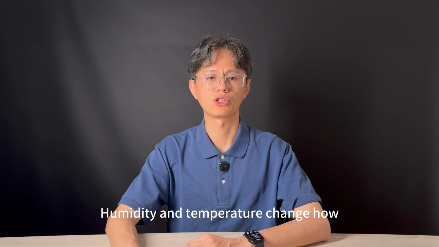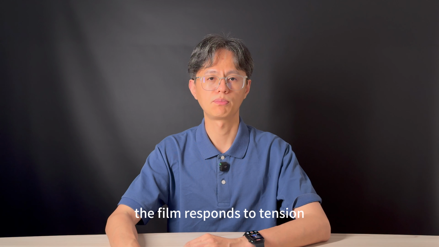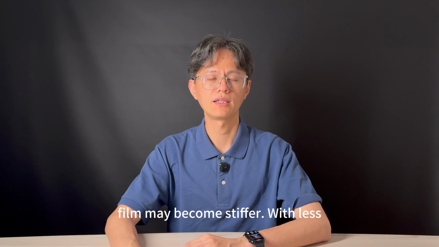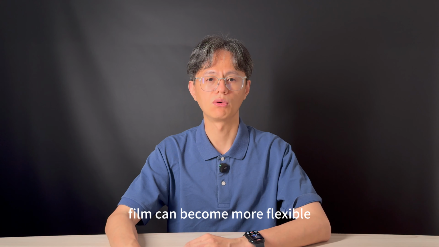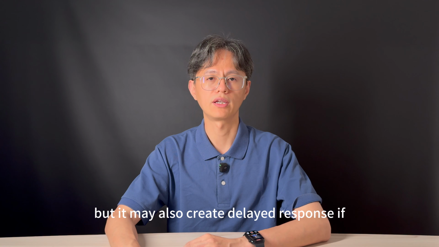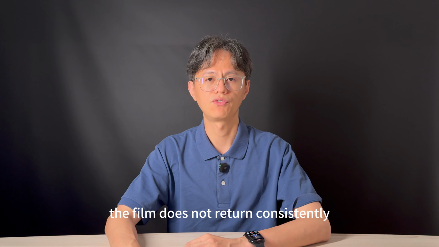Humidity and temperature change how the film responds to tension. Under lower humidity, film becomes stiffer, with less ability to absorb force variation. Uneven tension may appear as positional instability. Under higher humidity, film can become more flexible. That can absorb stress, but it may also create delayed response if the film does not return consistently.